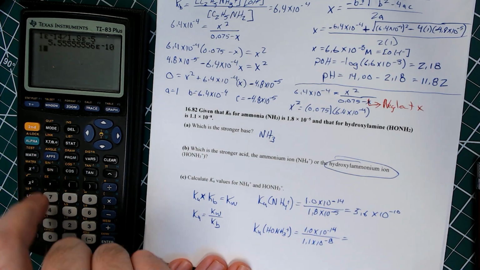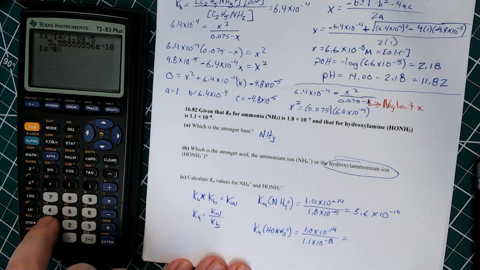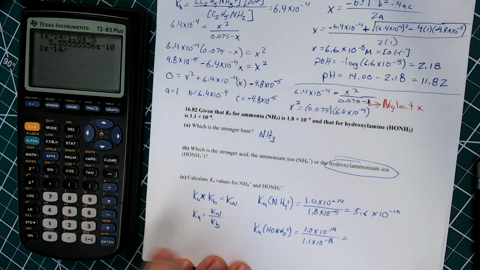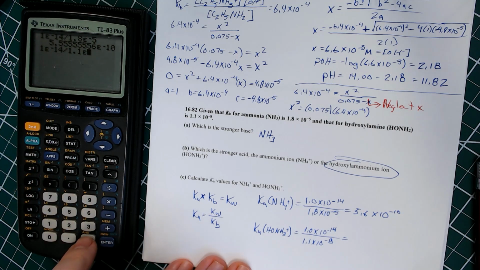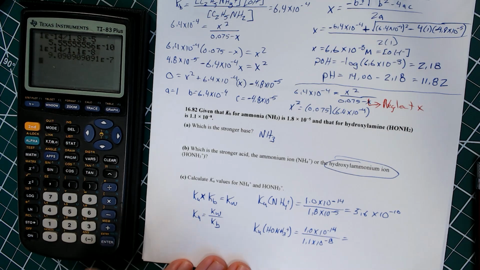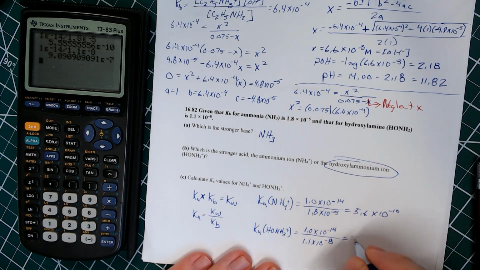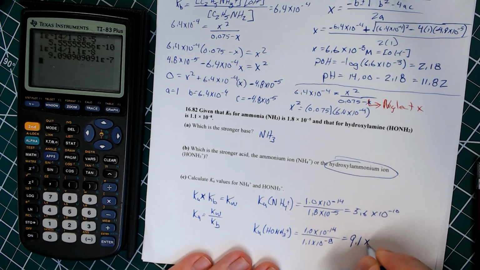So 1 times 10 to the negative 14 divided by 1.1 times 10 to the negative 8, and we are going to get 9.1 times 10 to the negative 7.